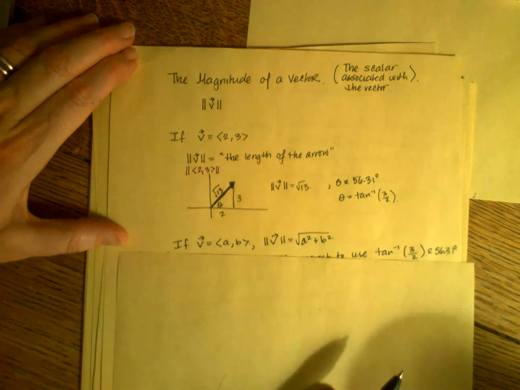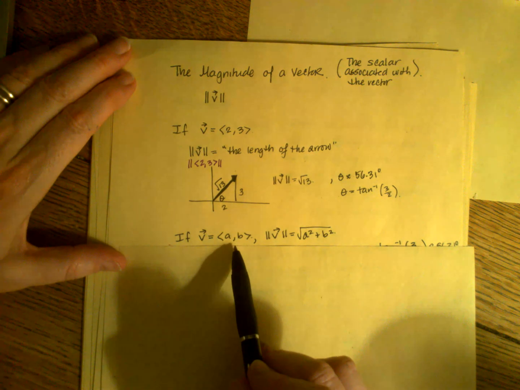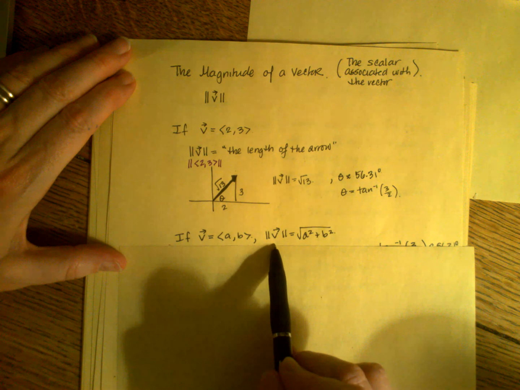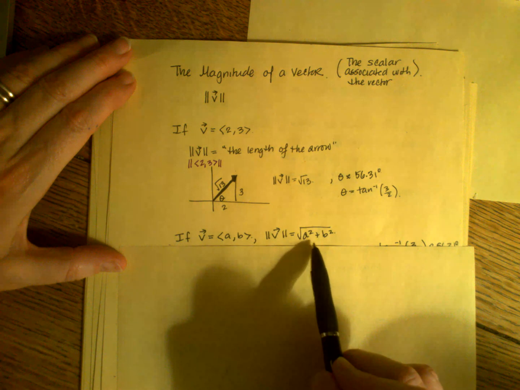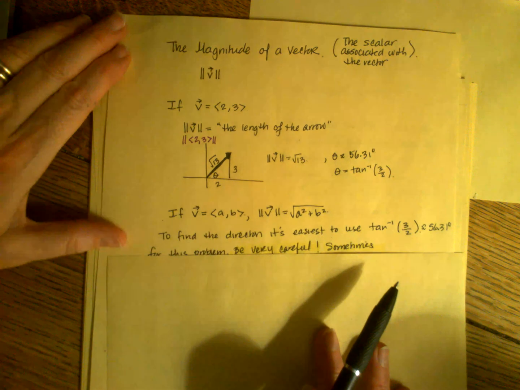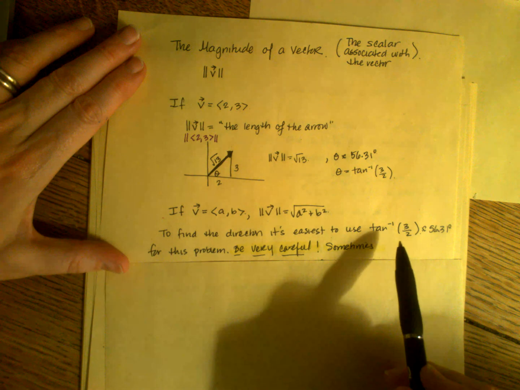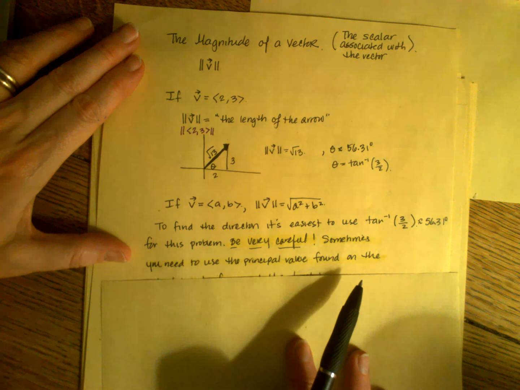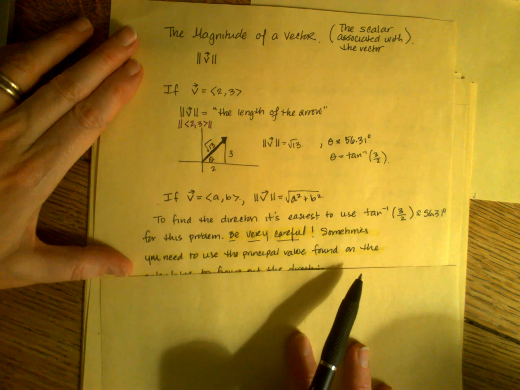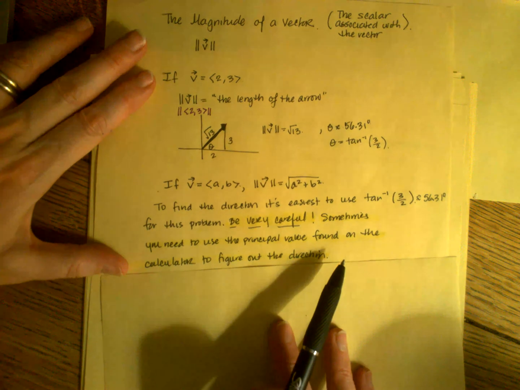Okay. So in general, if I have vector v with components a, b, its magnitude is, use the Pythagorean theorem, the square root of a squared plus b squared. And to find the direction, the easiest way is with arctangent. Please be very, very careful. Sometimes you have to use the calculator's answer, right, which is the principal value between negative 90 degrees and 90 degrees, to figure out the direction.